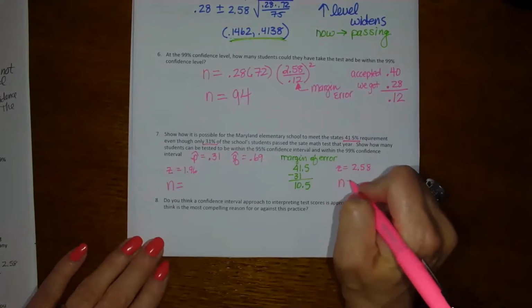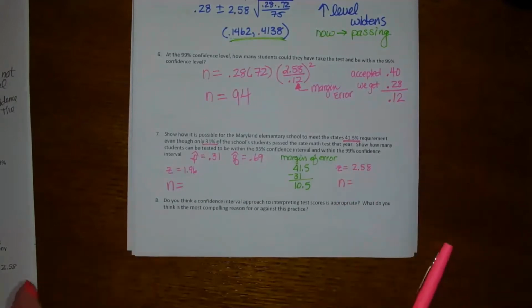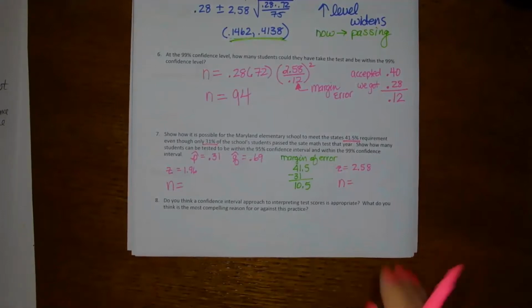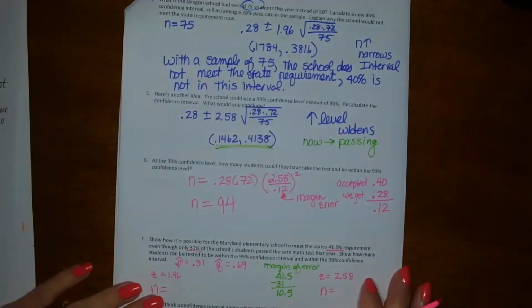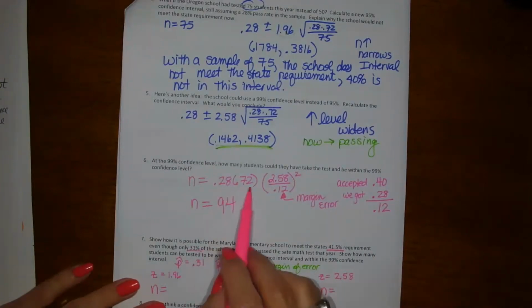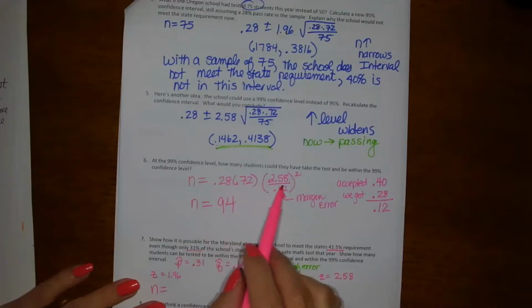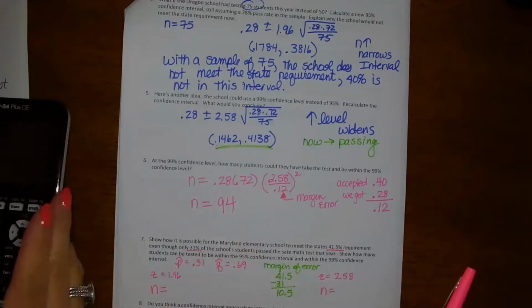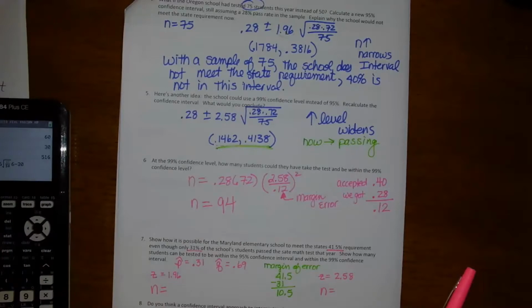This is your little, we're almost done. Ms. Coughlin. Yes, sir. On number 6, how did we get 94? I plugged in the 0.268 or 0.286 times the squared number that we have. Is that not how you get 94? We plug this right in. Okay, I got 134. Let me see.